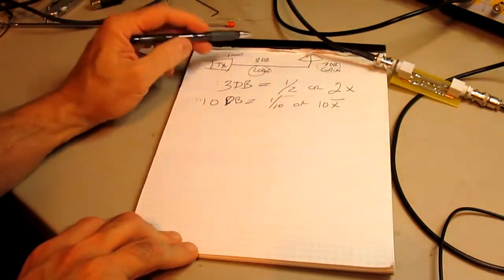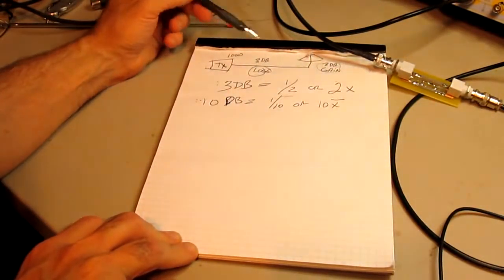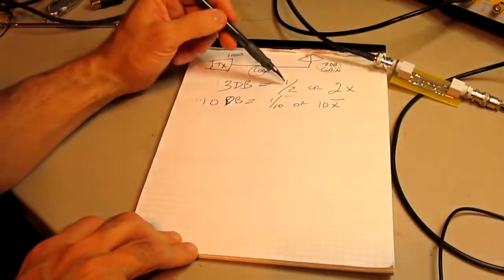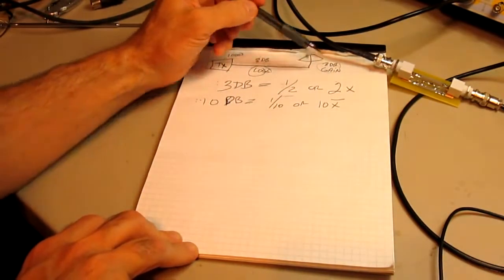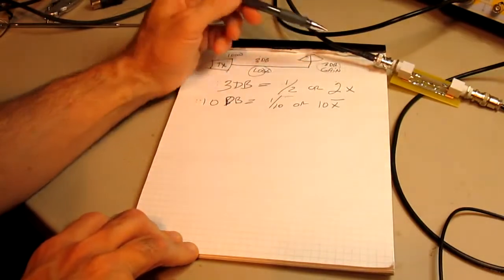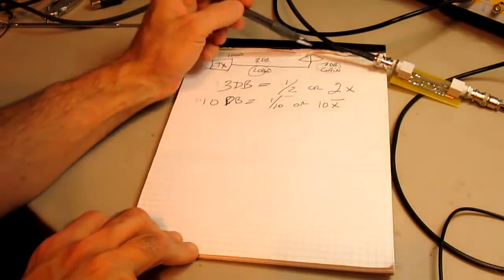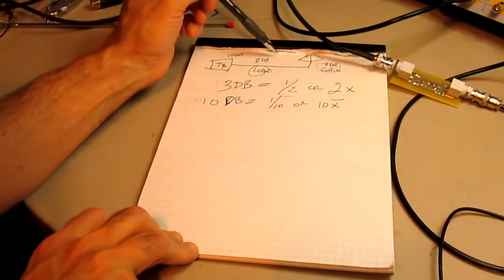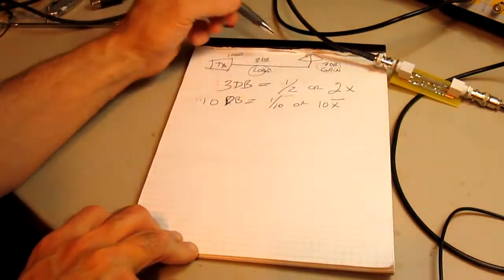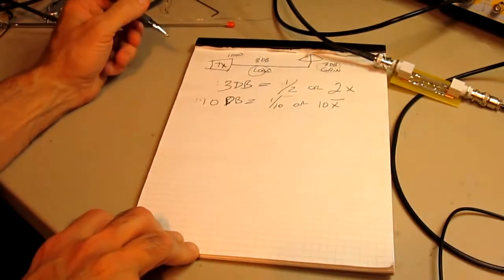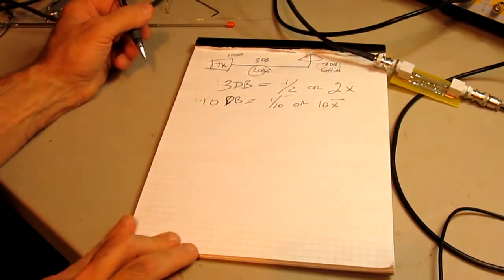So again, with the 3 dB one we already did, you have 100 watts, 3 dB loss would be 1/2, so that'd make it 50 watts when it got to the antenna, and then 3 dB gain would be 2 times, so that would be back up to 100 watts. So basically, whatever you lost in the coax, you made up for in the antenna. So the power being radiated from the antenna is the same as the power being transmitted by the transceiver. So it kind of equals out.